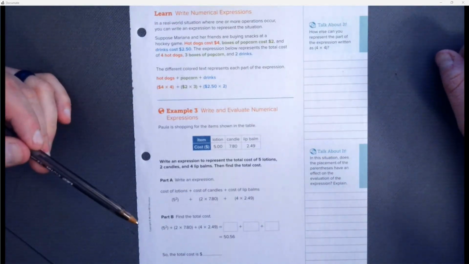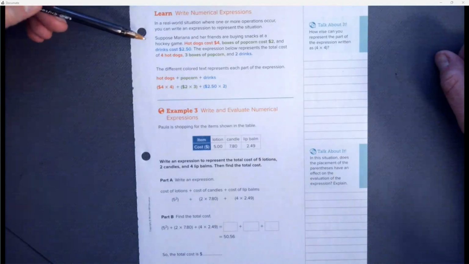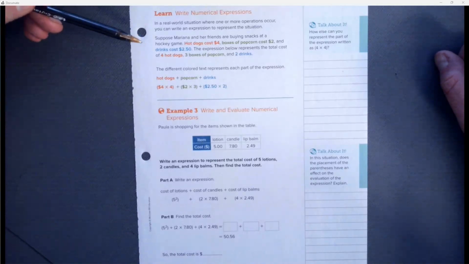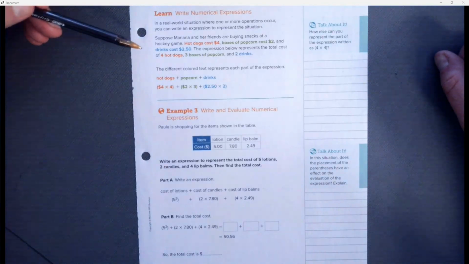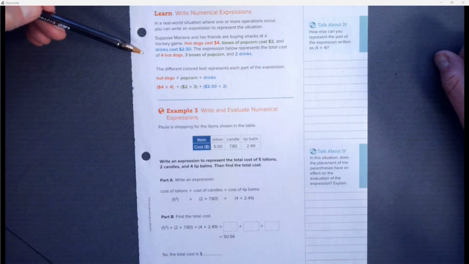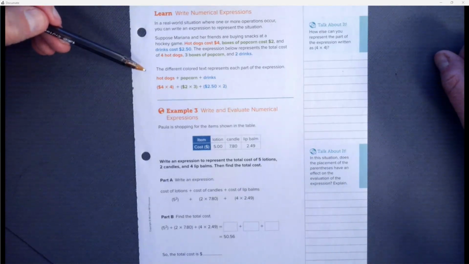Now let's learn to write numerical expressions on page 279. In a real-world situation where one or more operations occur, you can write an expression to represent the situation. Suppose Mariana and her friends are buying snacks at a hockey game. Hot dogs cost $4, boxes of popcorn cost $2, and drinks cost $2.50. The expression below represents the total cost of 4 hot dogs, 3 boxes of popcorn, and 2 drinks.